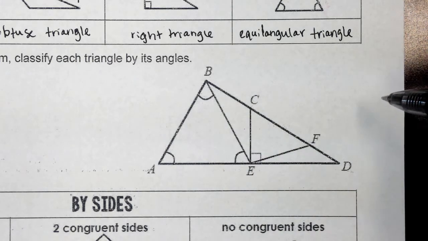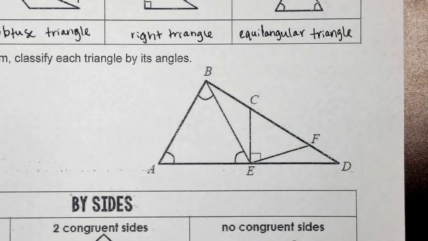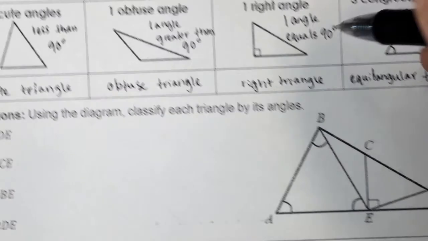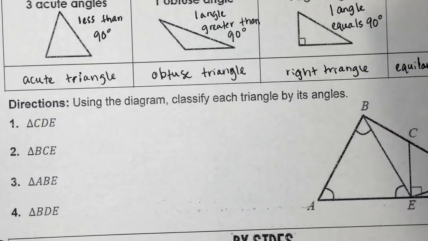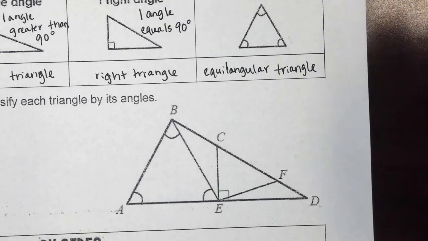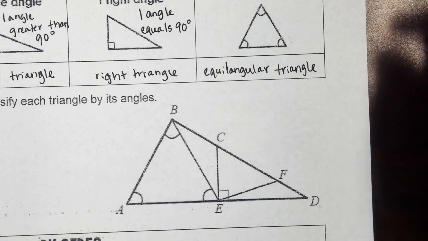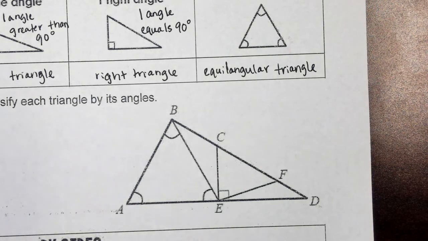And based on the way they name the triangle, that's what triangle they want you to look at. Y'all should still be able to figure this out based on the way we name a triangle. The first one, triangle CDE. Look at your diagram. Find triangle CDE.